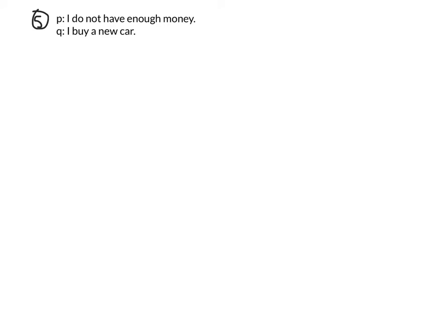Number 5 is a logic question again, so chapter 10 stuff. So they tell us that P is I do not have enough money, and Q is I buy a new car, and then ask us some questions about it.